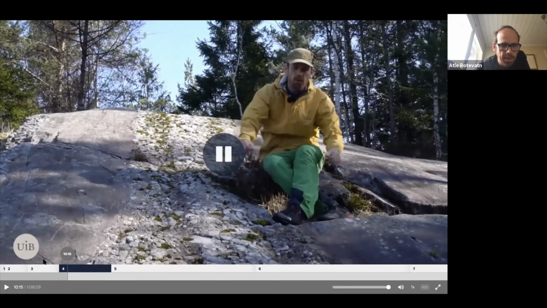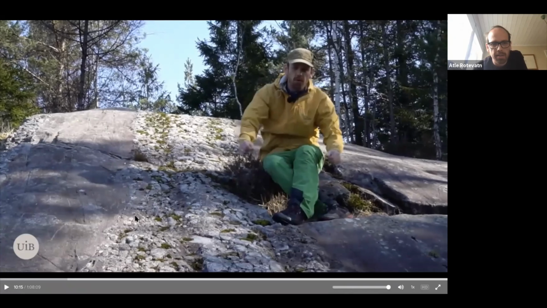So here we will spend time looking at the details of the sandstones and the conglomerates. We'll talk about how to find the right way up and all that stuff.